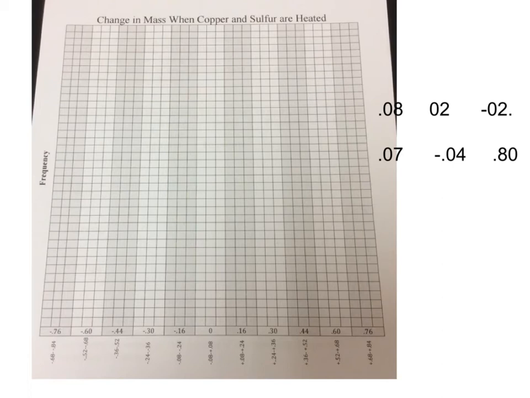Hi guys, for your copper and sulfur lab, you need to make something called a histogram. Histograms are graphs that show the trend in your data, and at the same time, they show you how precise your data is, how close together the numbers are.